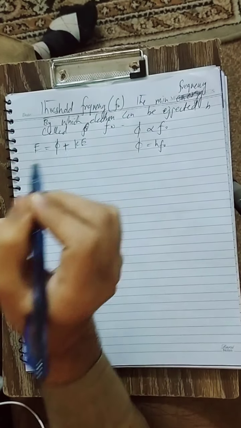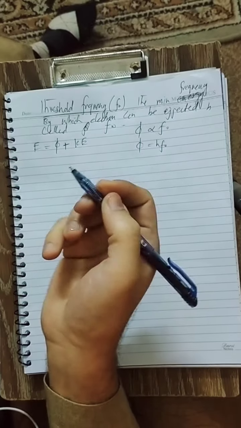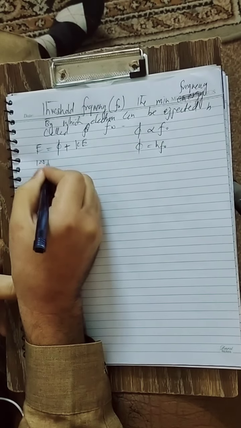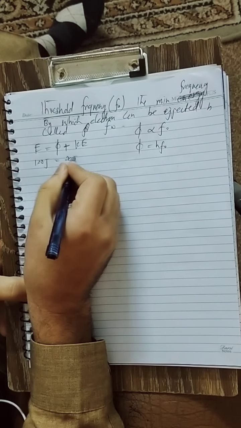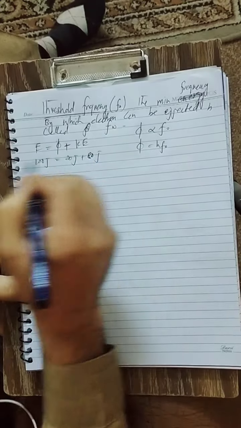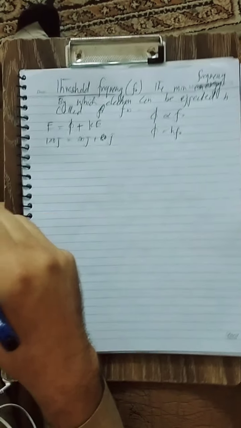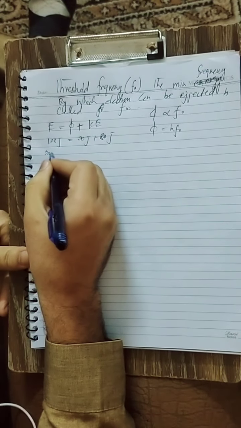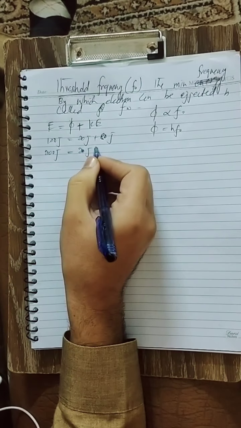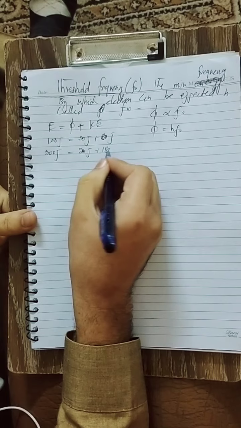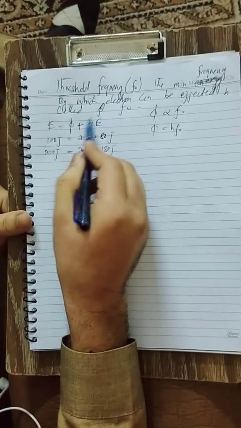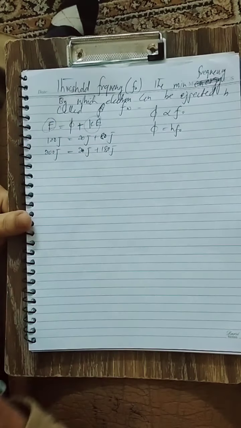Now suppose we incident 100 joule energy, 20 joule is utilized in the ejection of electron and 80 joule is utilized in the form of kinetic energy. If we double the incident energy, the work function will remain the same because the material is the same. Now the kinetic energy will increase. So the kinetic energy depends upon the incident energy.